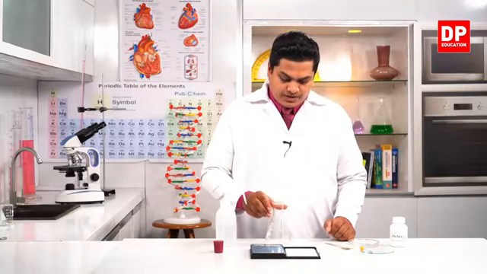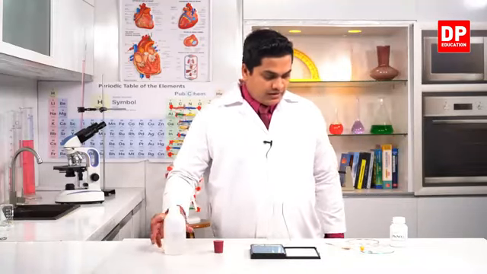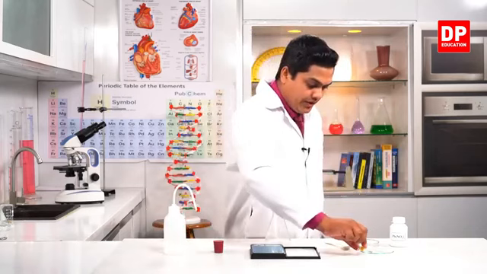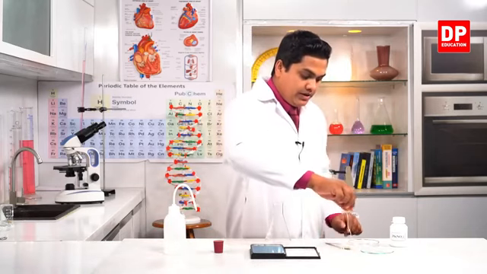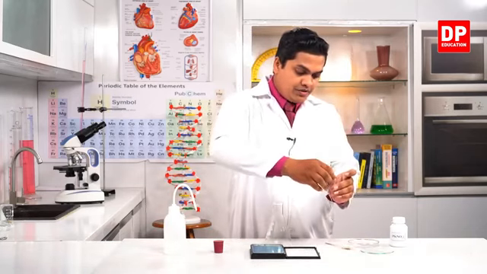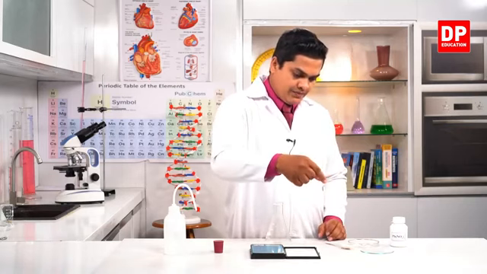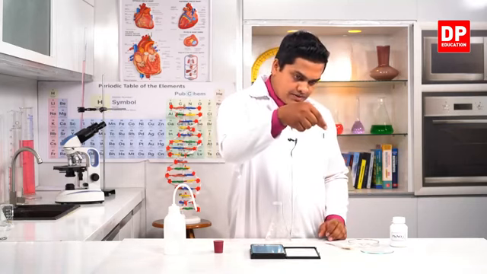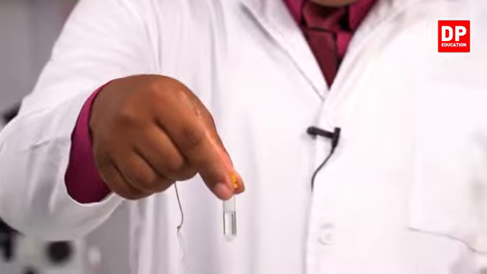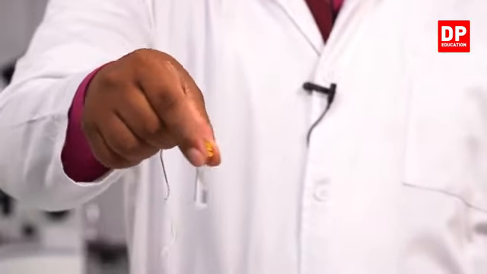So now I'm going to keep it here. Then I'm going to take the earlier ignition tube which has sodium chloride. Here you can observe there is still some sodium chloride at the bottom, so I'll shake it somewhat.